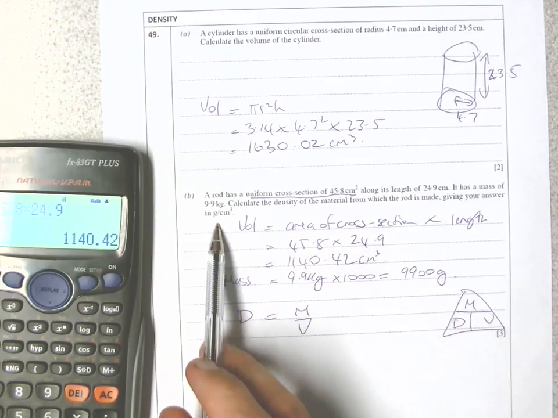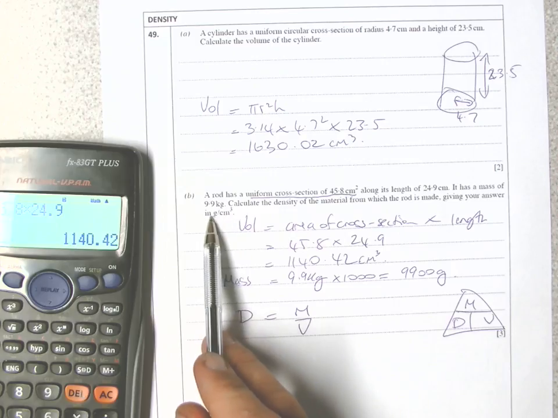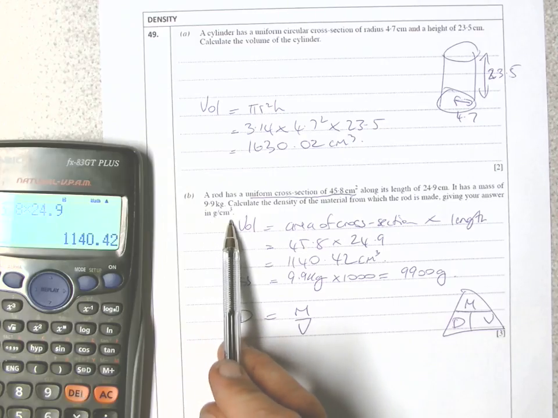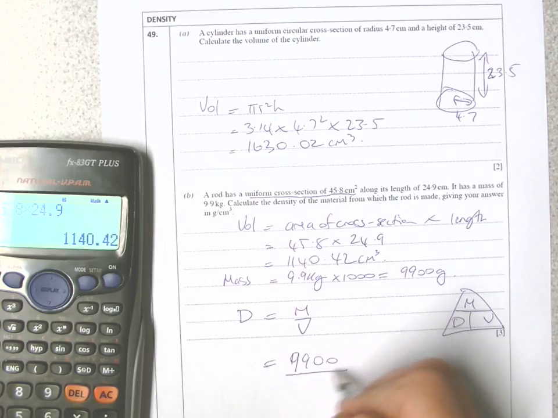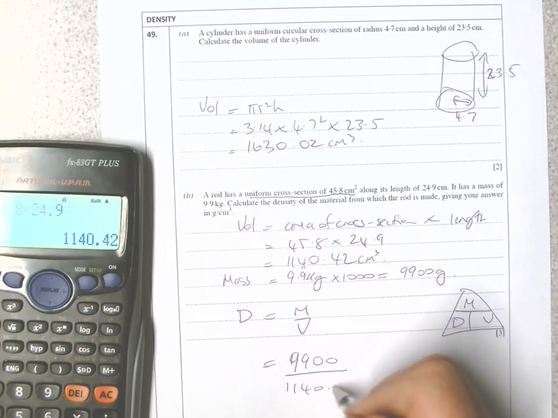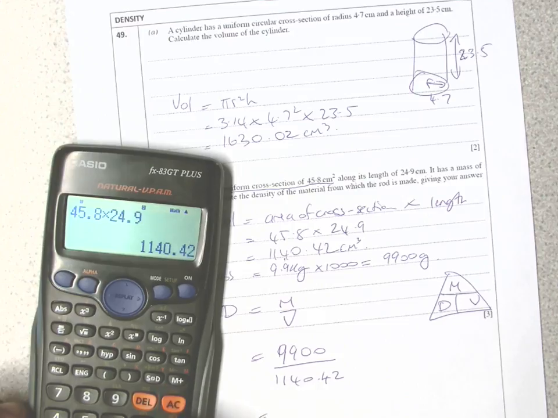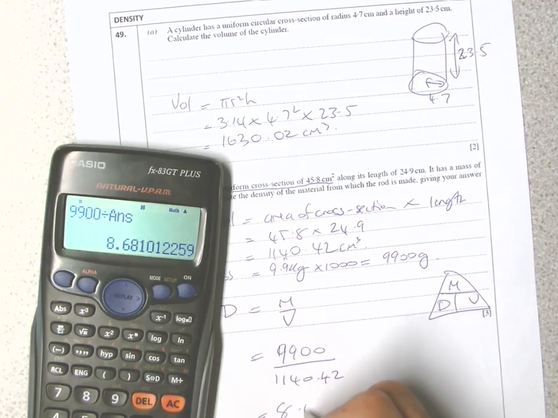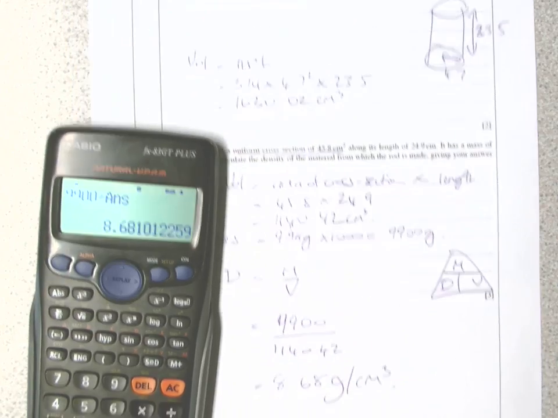Of course, I told you in class that another clue is they actually tell you the formula in certain questions. Mass in grams, over volume in centimeter cubed. So the mass on the top, 9,900 divided by the volume. So on my calculator, 9,900 divided by the answer from before, 8.68 grams per centimeter cubed.